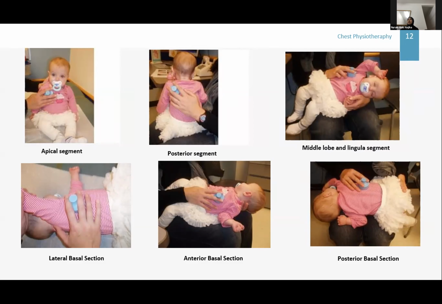The third picture is the middle lobe and lingula segment, where the child lies flat on his or her side, and then you roll back a quarter turn with the arm extended. You percuss over the nipple area, and after that you can repeat on the opposite side. In the fourth picture, you place the child in a flat position on his or her side with the arm extended as shown, and then you percuss over the side of the rib cage below the armpit.